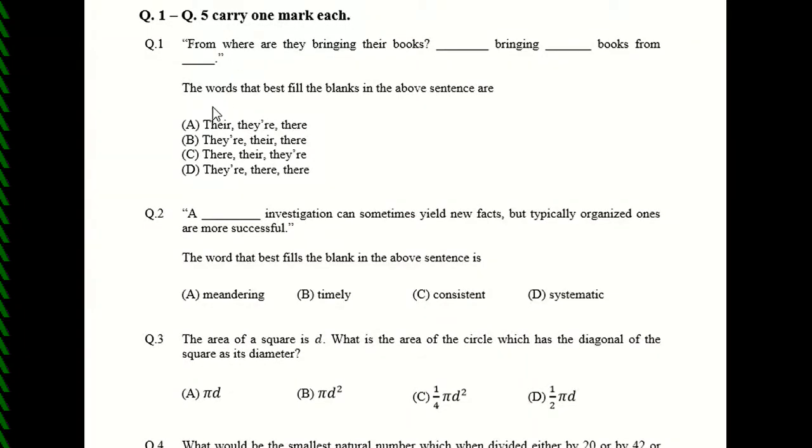It's a question where you have to fill in the words which best fit the sentence. The question is, from where are they bringing their books? So they are, and this one, bringing their books from there. The first 'there' is used to represent people, so I think it's THEIR. So this one is eliminated.